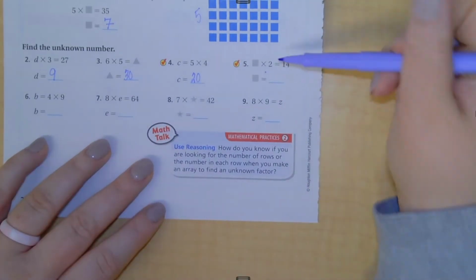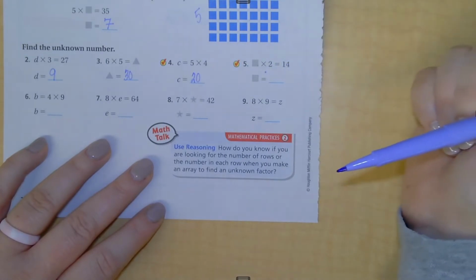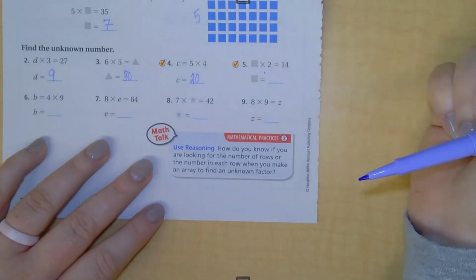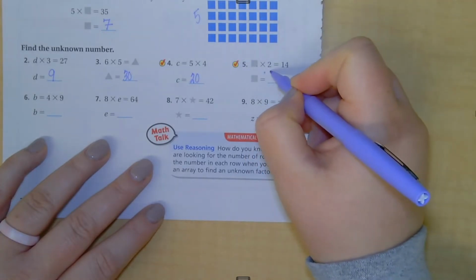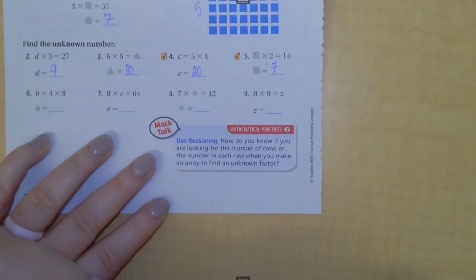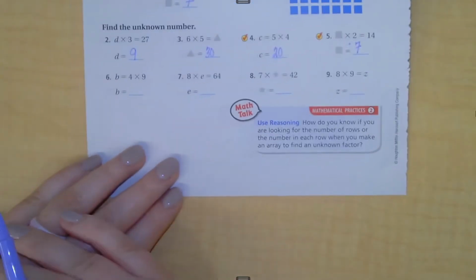Okay, so you should have asked yourself, what times 2 equals 14? We know our 2s. So what times 2 equals 14? 7. So you should have said square equals 7. Okay, good. All right, let's keep it rolling.